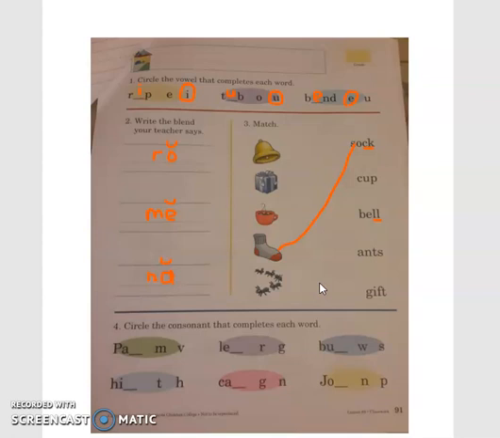Alright, let's check what you did. So the next one says cup. So it's this little coffee cup over here. Make sure you drew your line to cup. The next one is bell. Put your finger on the bell. Does your word bell match up to your picture of the bell? Good work. Now if you're checking and you find out that you accidentally missed one, it's okay. Just try and fix it.